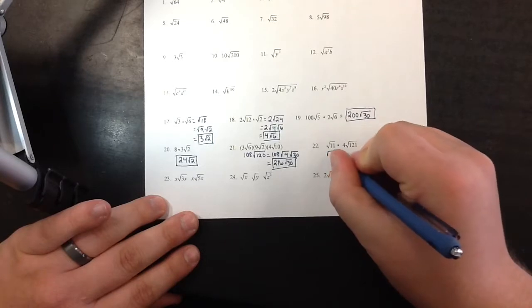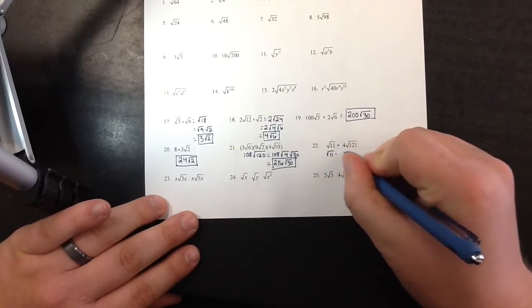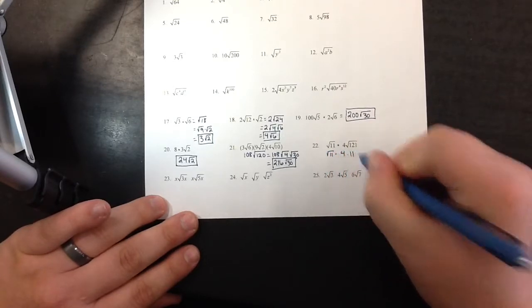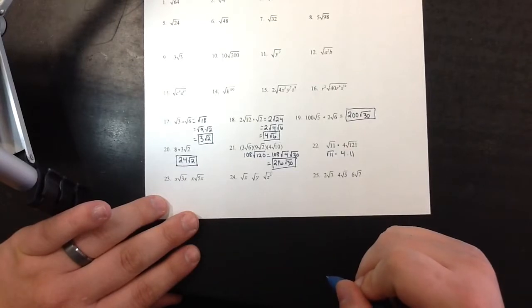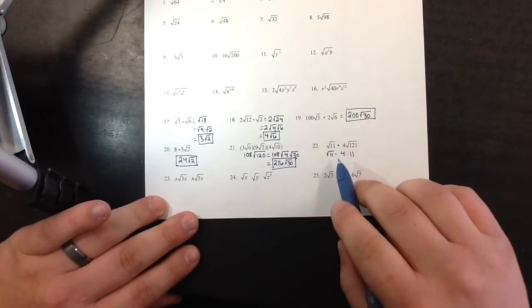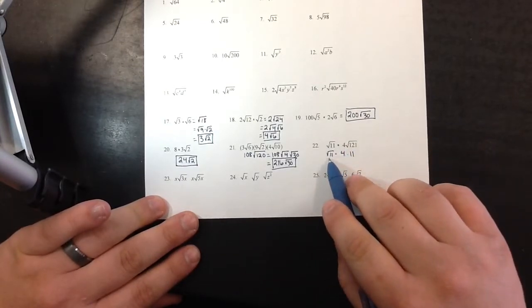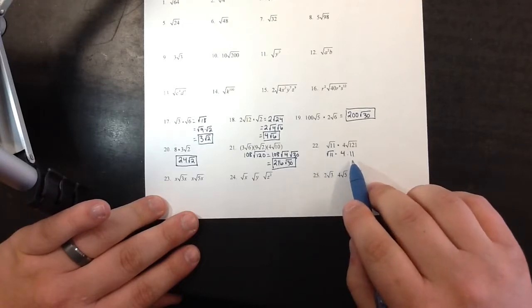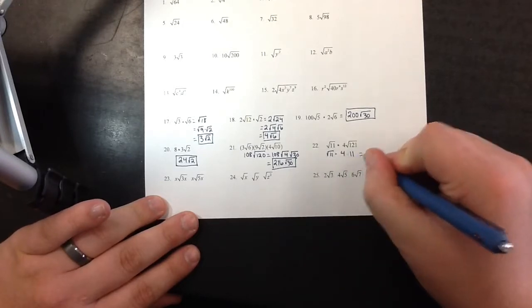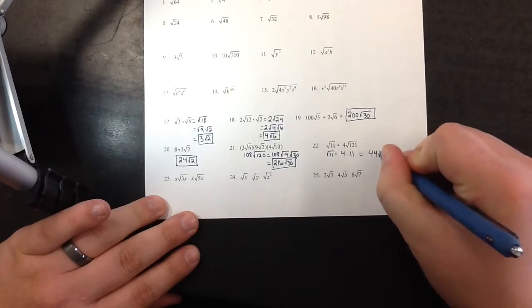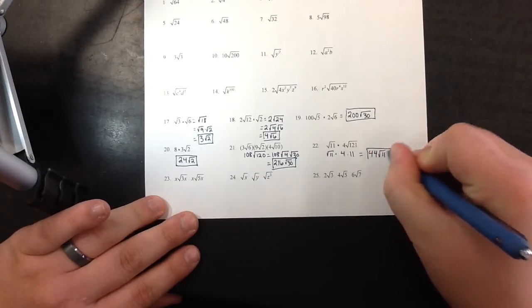The reason I do this, again, is because I saw that 121 is a perfect square. So 121 is just 11. Which means I've really got the square root of 11 from my first term times 44 from my second term. So completely simplified is 44 root 11.